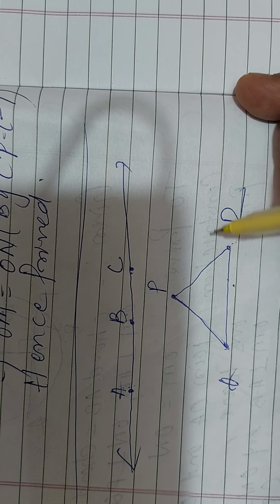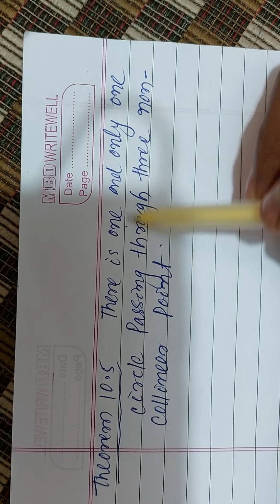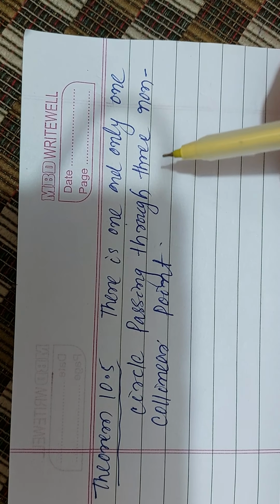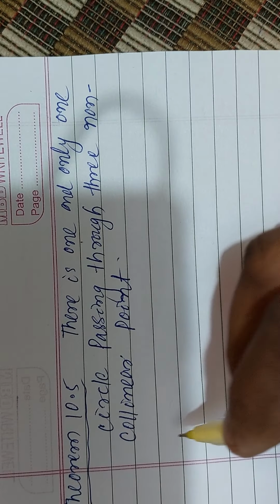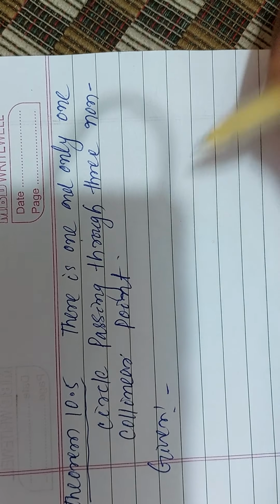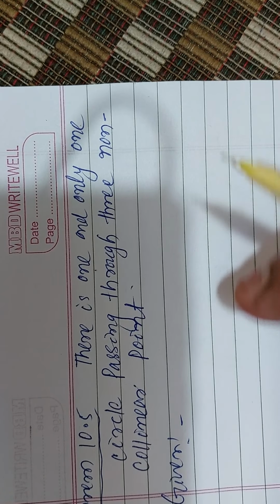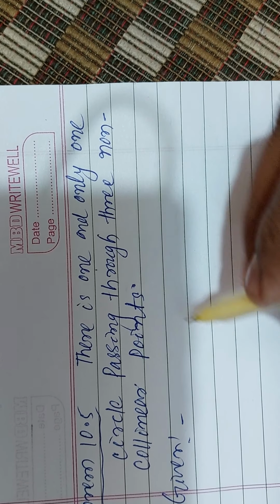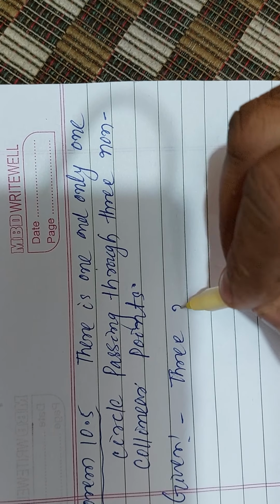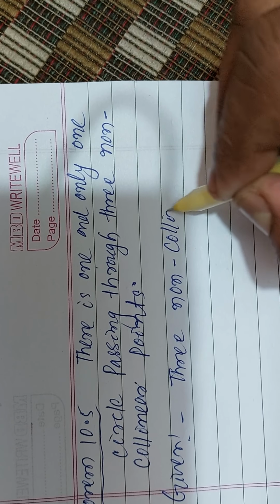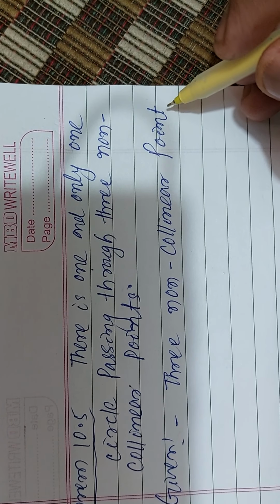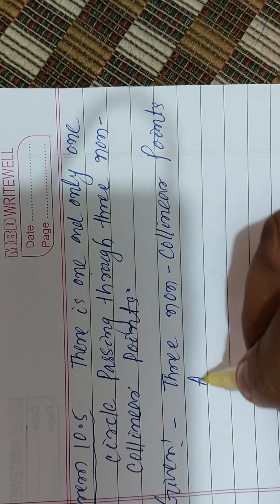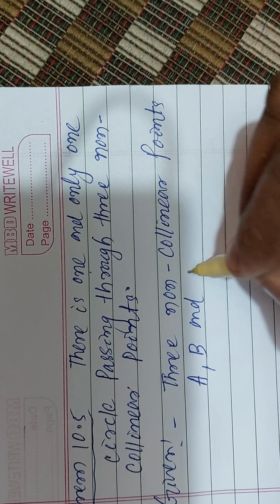So what do we prove in this theorem? We are going to prove that there is one and only one circle passing through three non-collinear points. Right, students? So what is the given condition here? Three non-collinear points are the given condition here. Just take three non-collinear points A, B and C here.